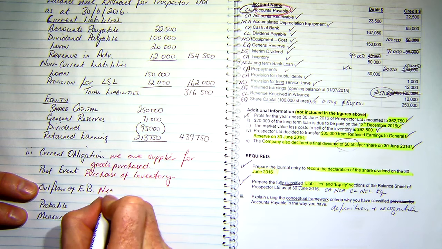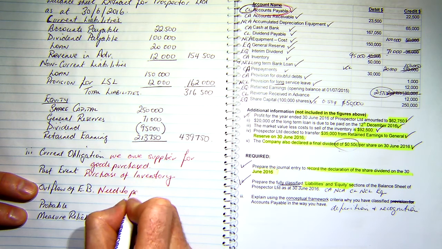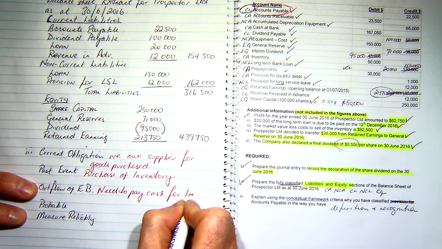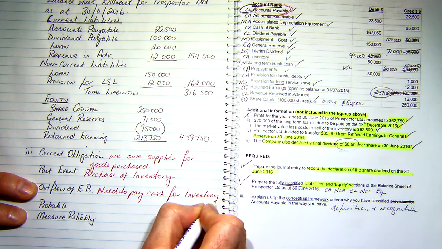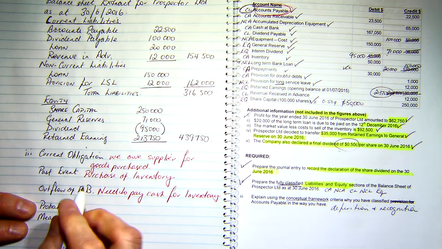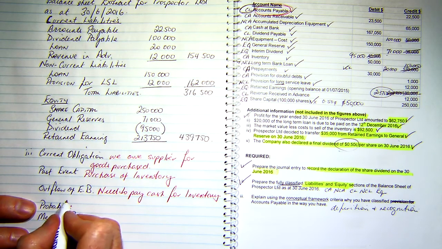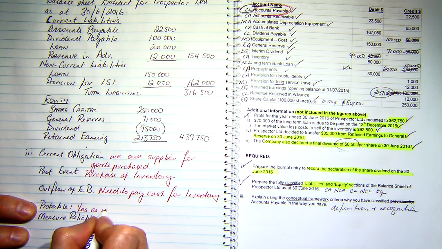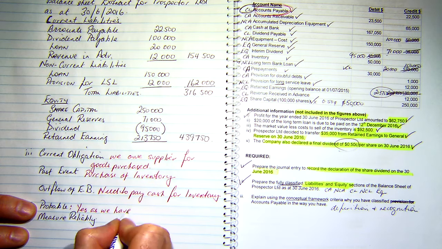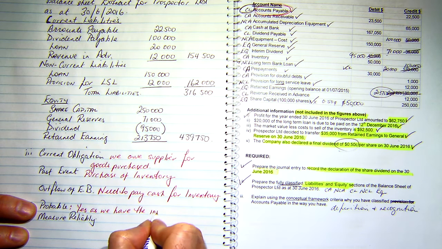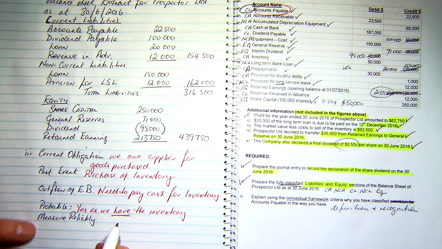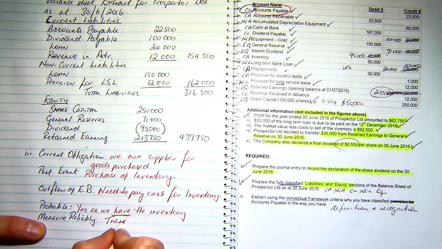Yeah, need to pay cash for the inventory. Is it probable that there's going to be an outflow? Yes, as we have the inventory. So it's only when we have the inventory will we pay for it. And can we measure reliably? Yeah, that's transaction value.